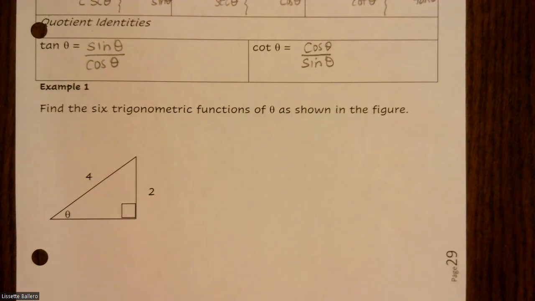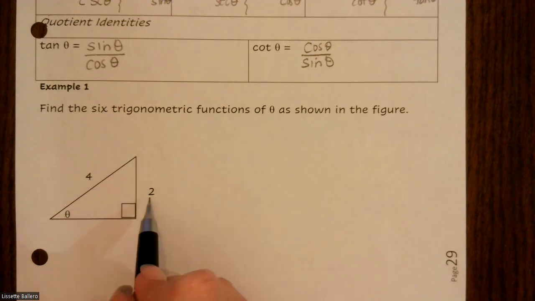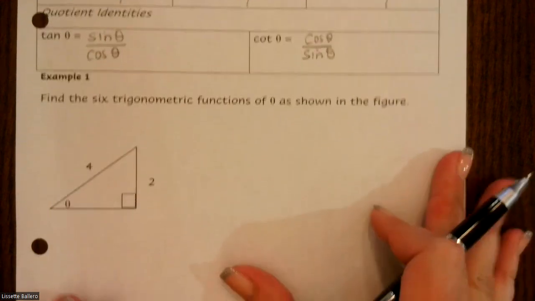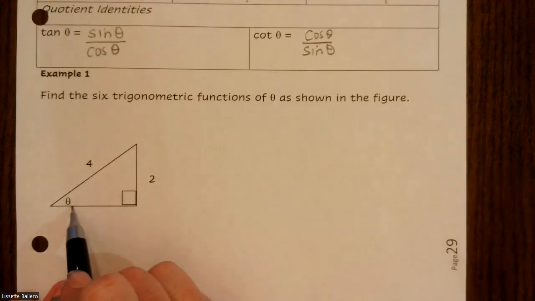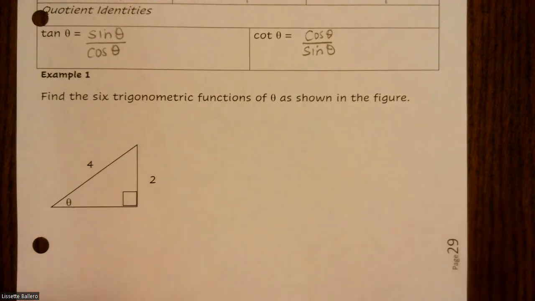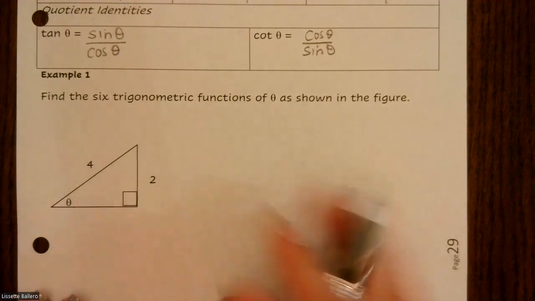So we're going to start with this one here. They gave us a right triangle and they told us that this side is 2 and this side is 4, and my angle is in this bottom left-hand corner. We're going to be putting a lot of stuff together that we know. So back in middle school, you learned the Pythagorean theorem. That's what you should be using here to find the other side.